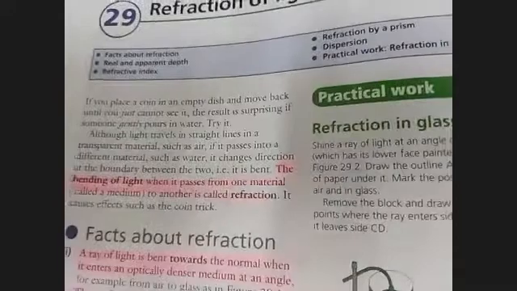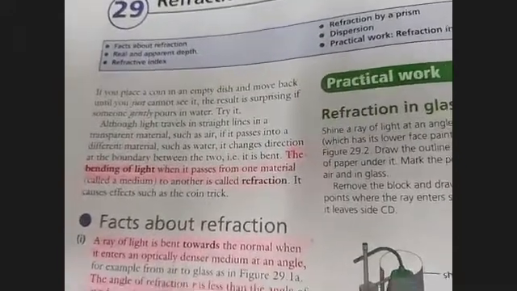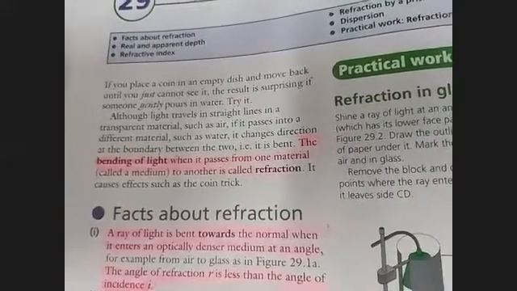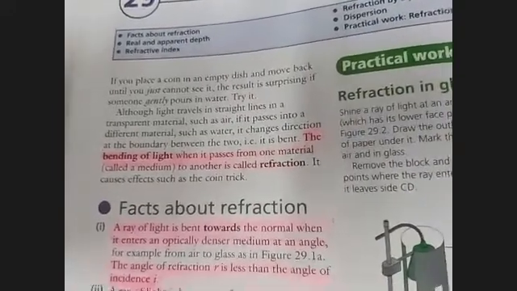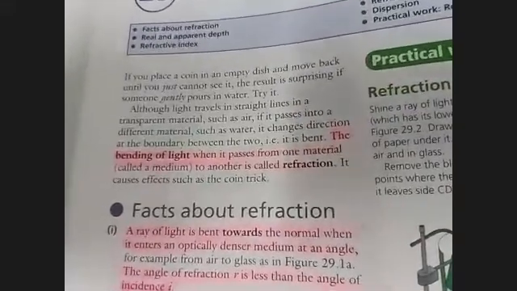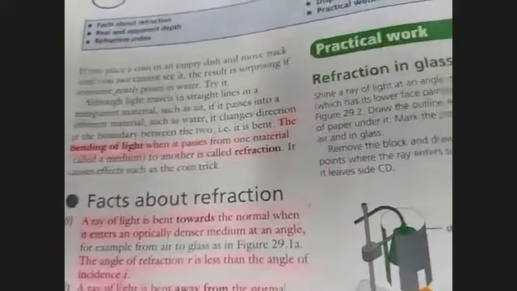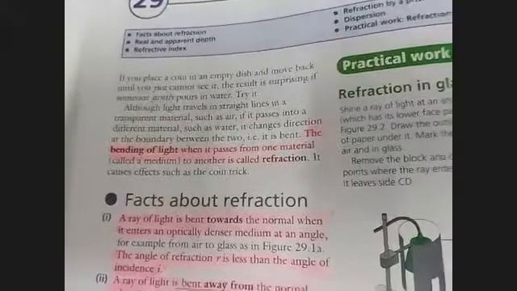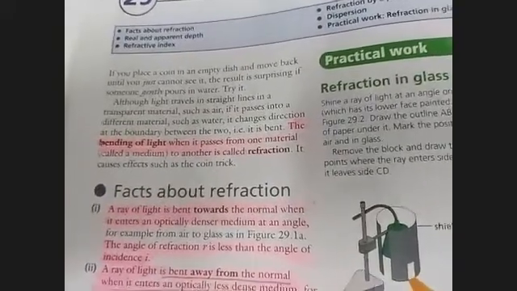Okay, and why is that? What is the cause behind this bending? Why couldn't the light just pass through without bending? Yes, Ujala? Is it because the speed changes as it travels from one medium to another? Yes, very good. The speed changes.